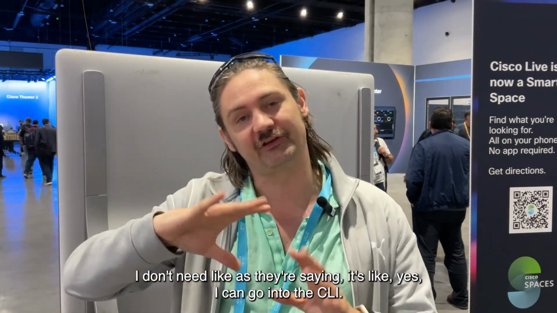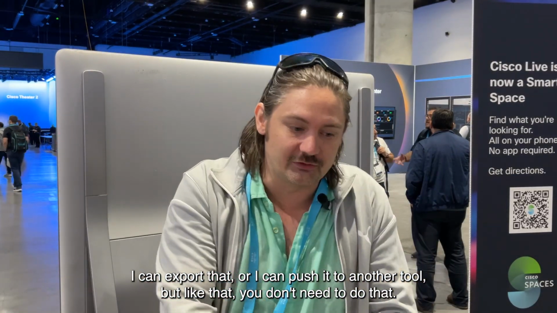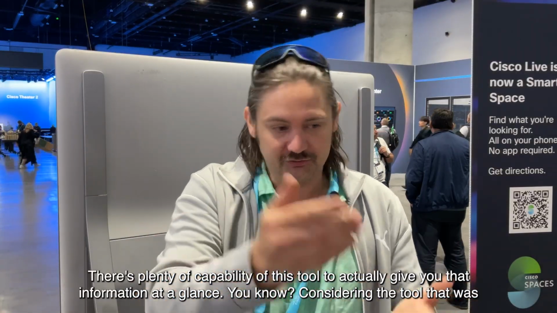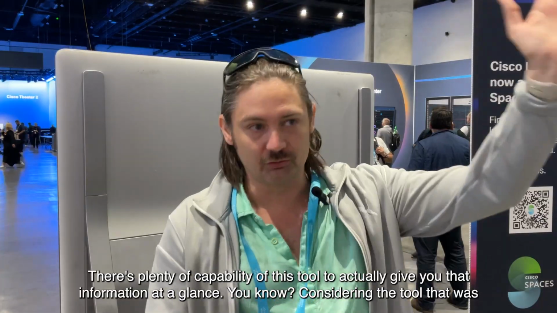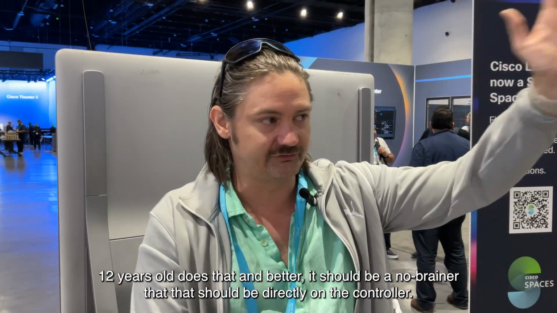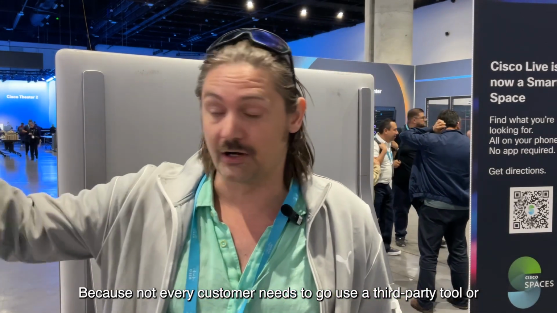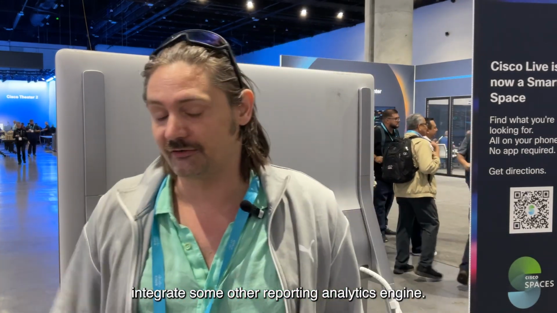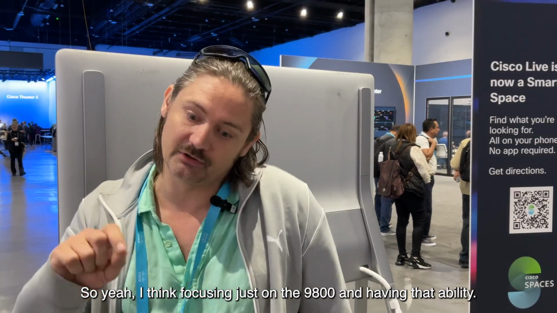I don't need, as I was saying, yes, I can go into the CLI and export that, or I can push it to another tool, but you shouldn't need to do that. There's plenty of capability in this tool to actually give you that information at a glance, considering the tool that was 12 years old does that, and better. It should be a no brainer that should be directly on the controller, because not every customer needs to go use a third-party tool or integrate some other reporting analytics engine. So, yeah, I think focusing just on the 9800 and having that ability.